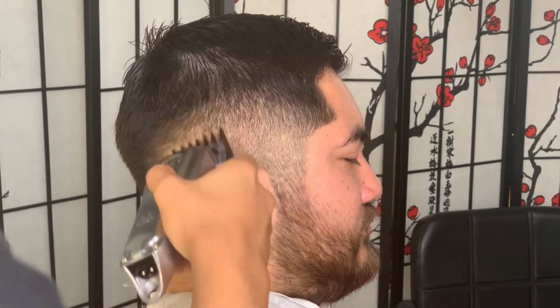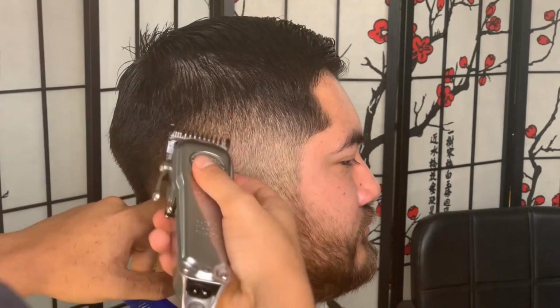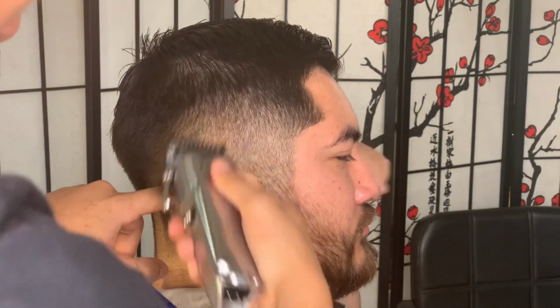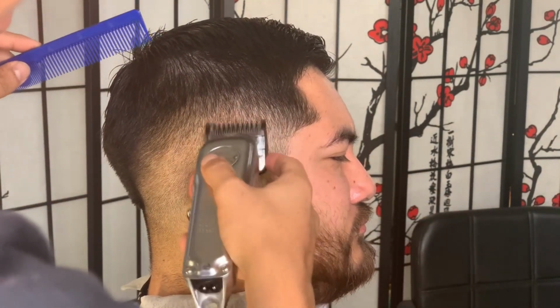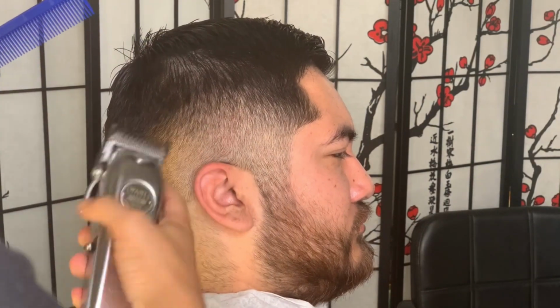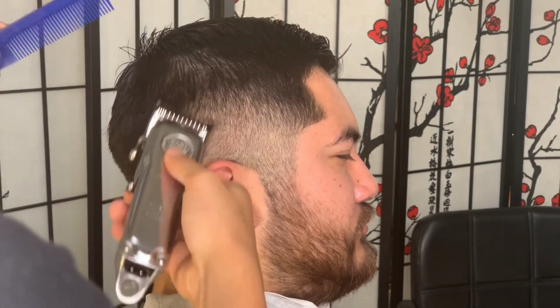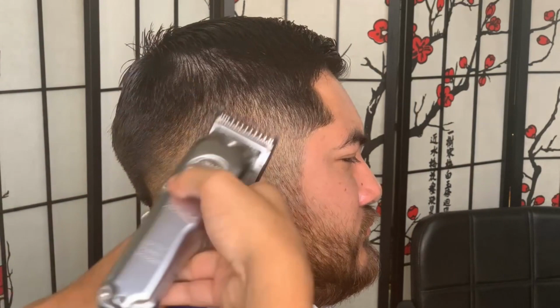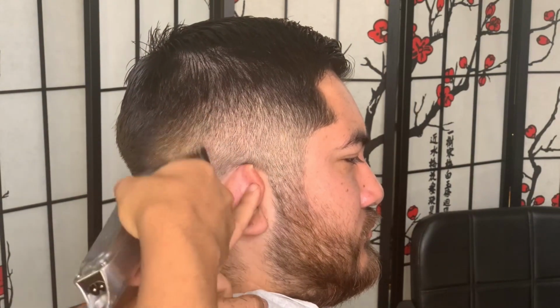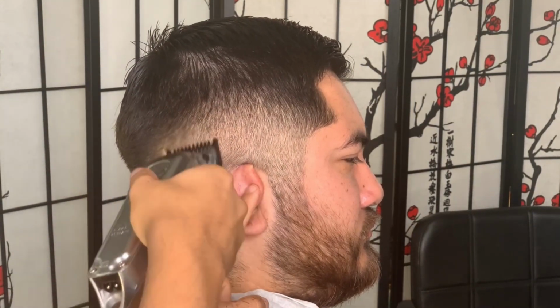And here you can see as the guards start to get lower, I begin to start using more of my corners so I don't create any new lines. So we just want to attack at little angles, getting specific hairs. We don't want to lighten too much of it. We still want to keep a gradient going upwards.